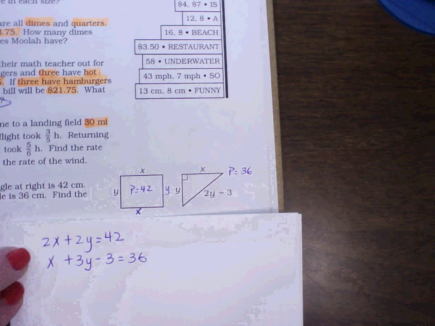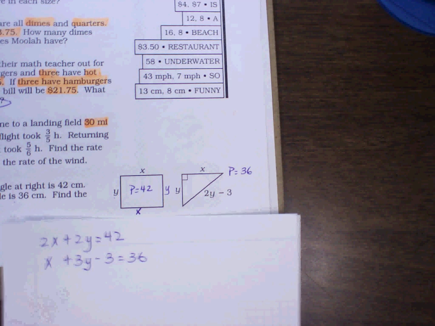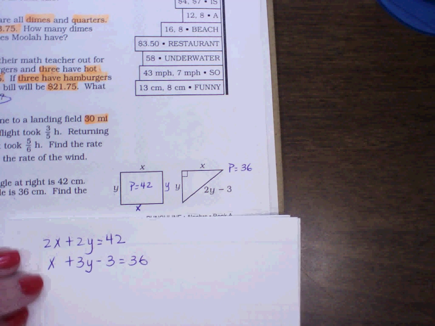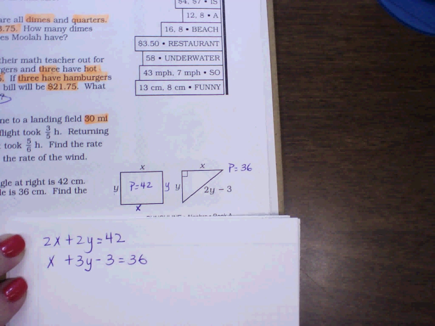Hector, question? All right. So let's figure out a method.